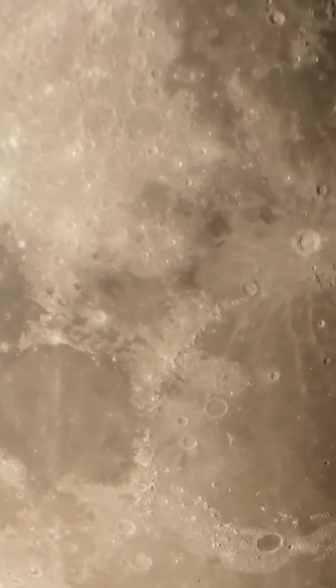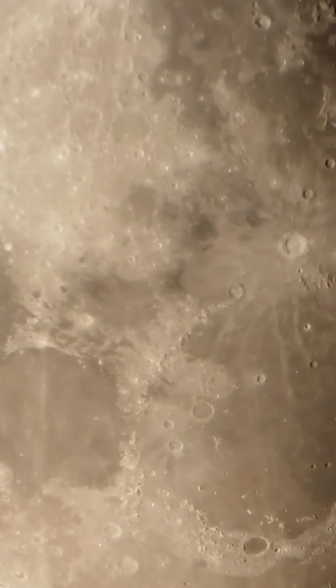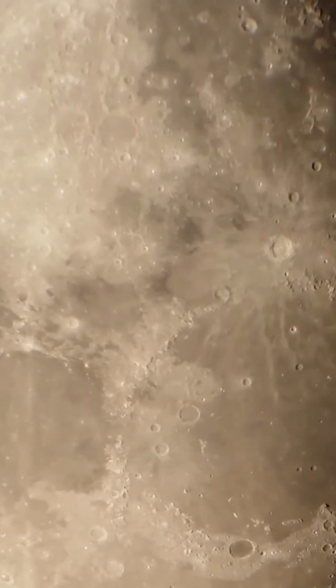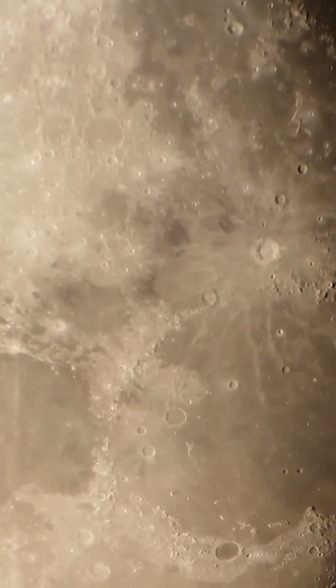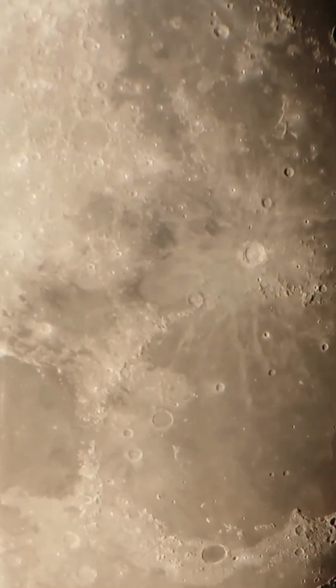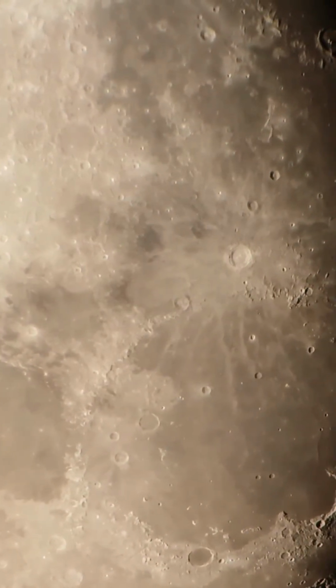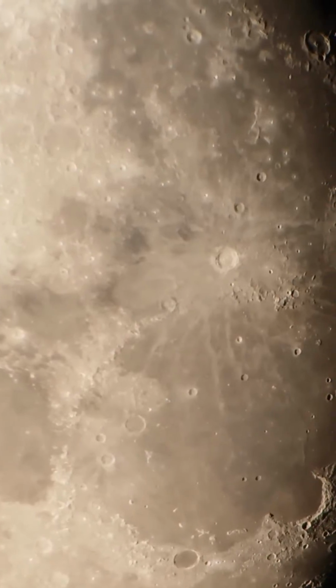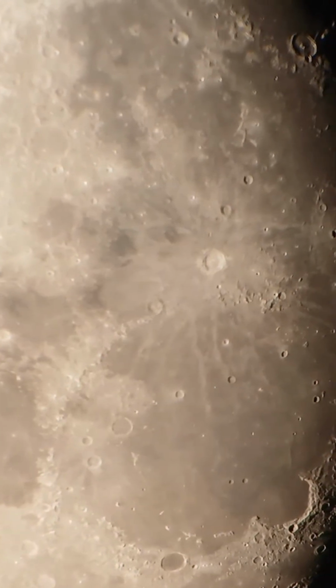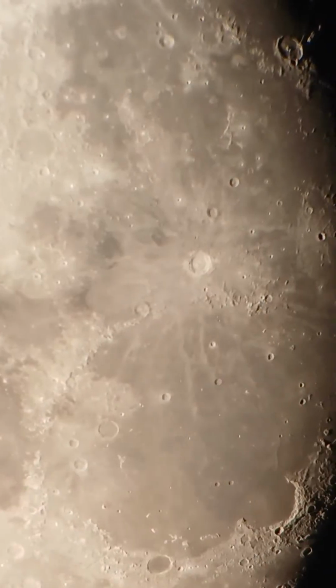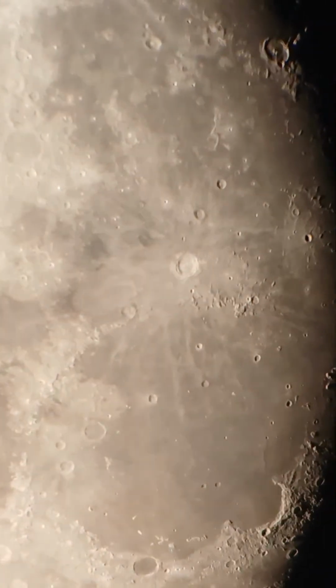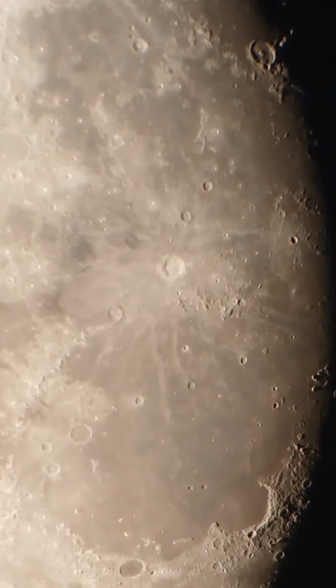Okay, at the very top of the Apennine mountain range, there is another crater all the way at the very end of the upper right-hand side of the Apennine Mountains. That is Eratosthenes crater. And then that really large crater that's just above Eratosthenes coming into the center of your screen, that is Copernicus crater.